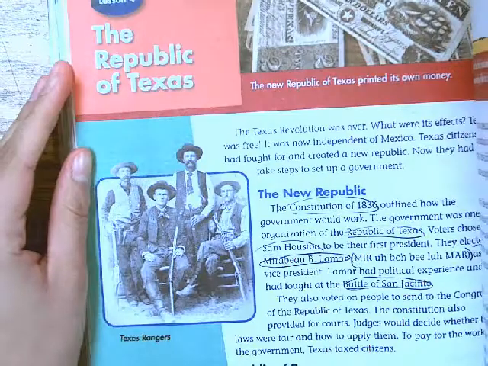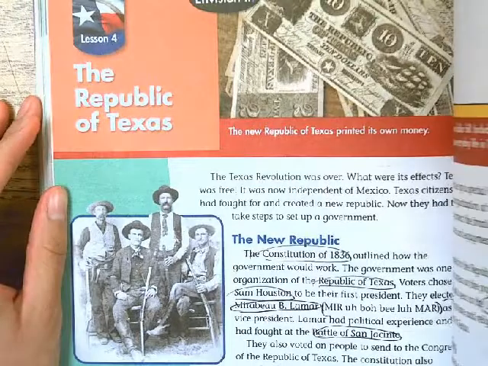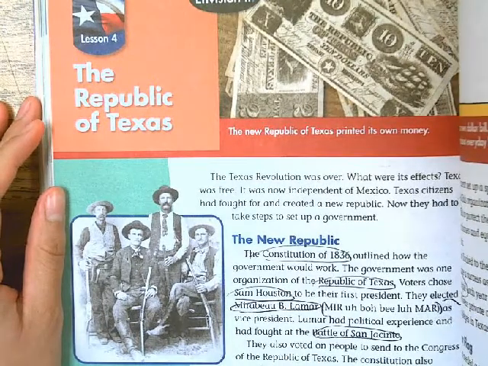And then last but not least, we have our My World. And we started off looking over the lesson of the Republic of Texas. That's on page, hold on one second, 206. So we just finished reading about the victory at San Jacinto.